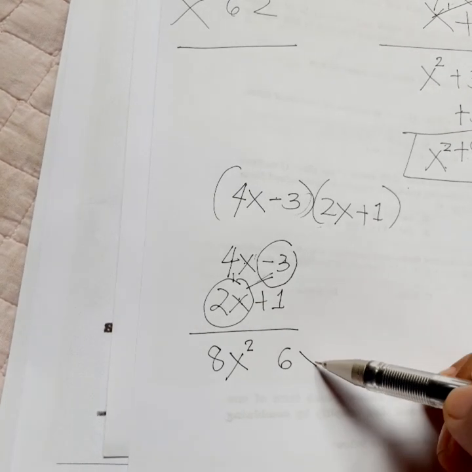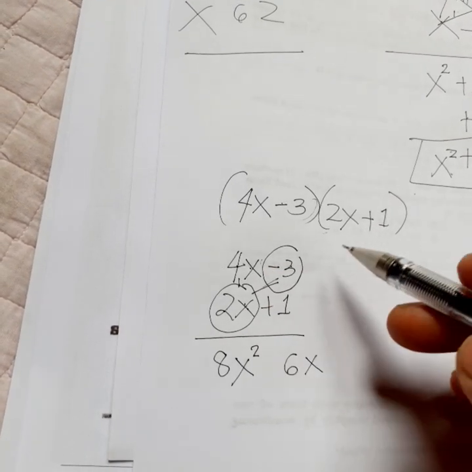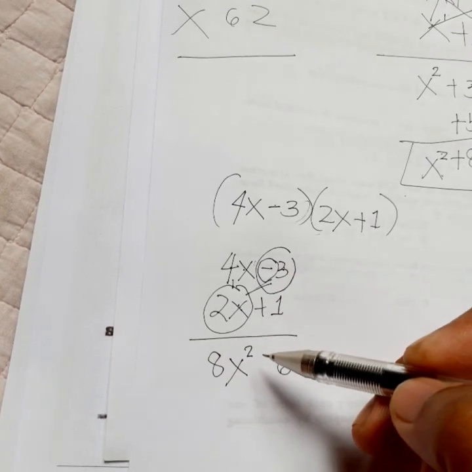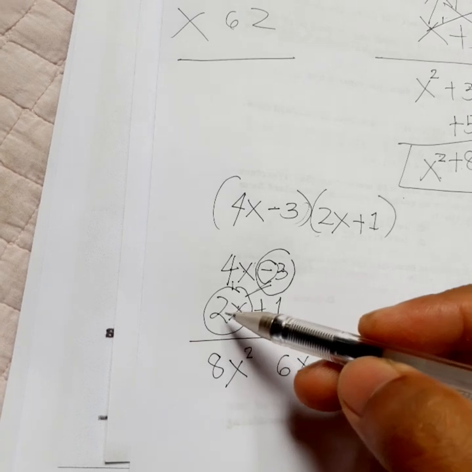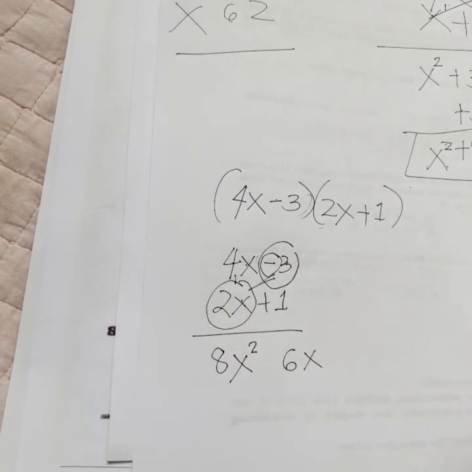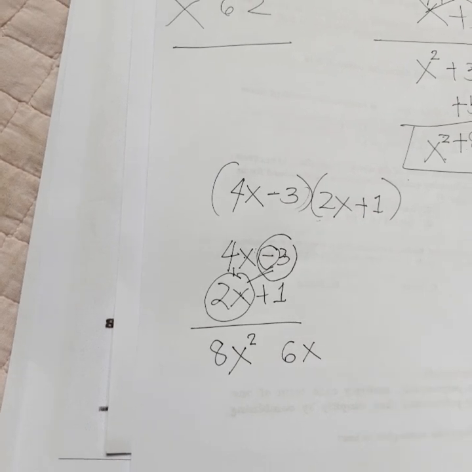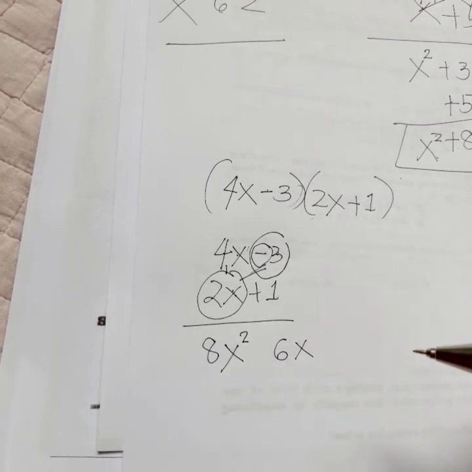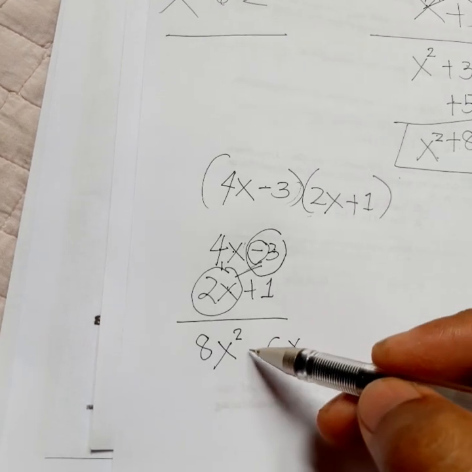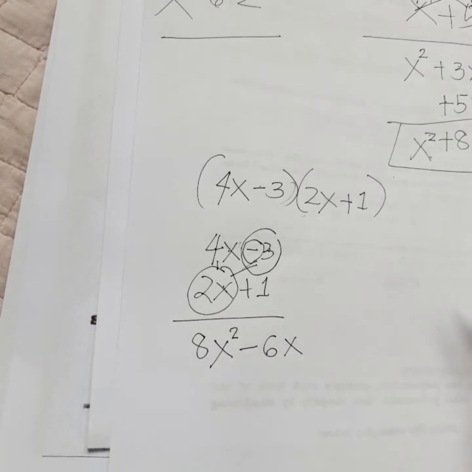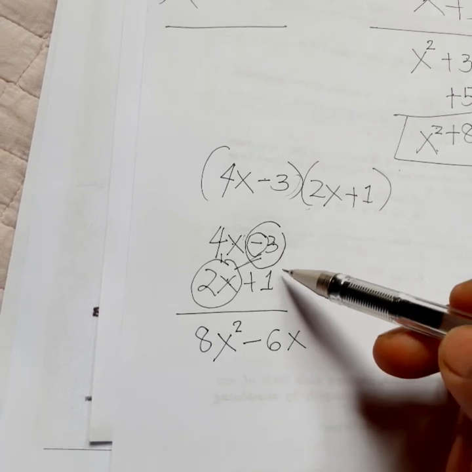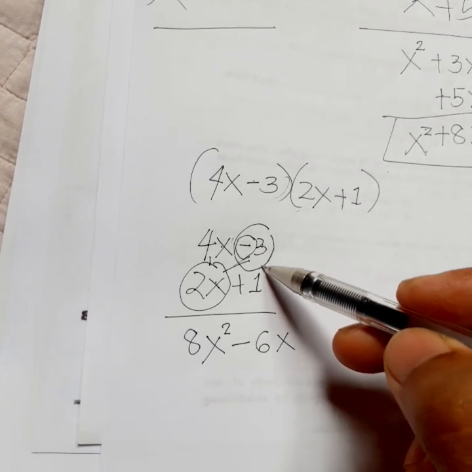Then, copy x. Okay, as you can see, negative si 3, positive si 2. Kung dili parehas og sign, kung rule sa multiplication of signs, kung dili parehas og sign, negative. Kung parehas og sign, positive. So, we have negative. Okay, next, we have 1.